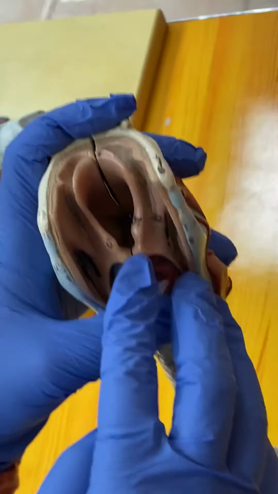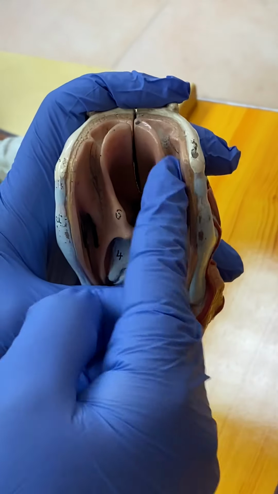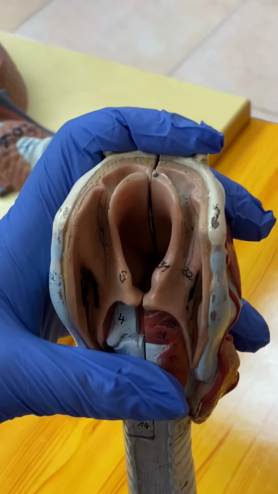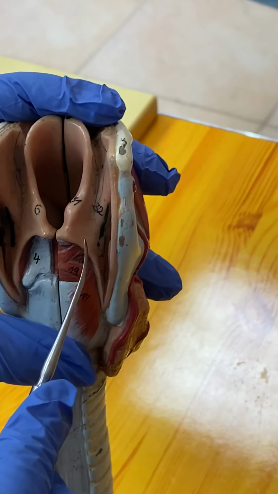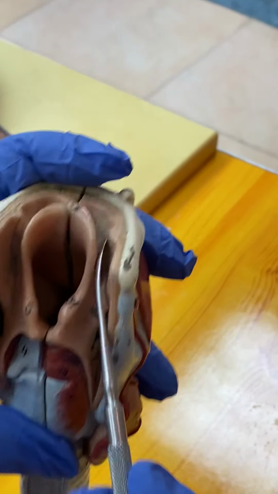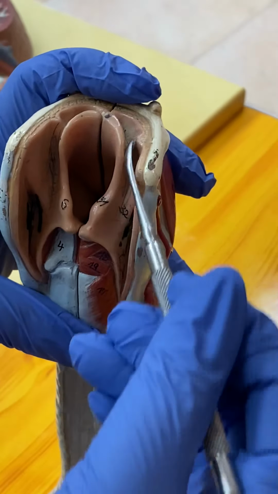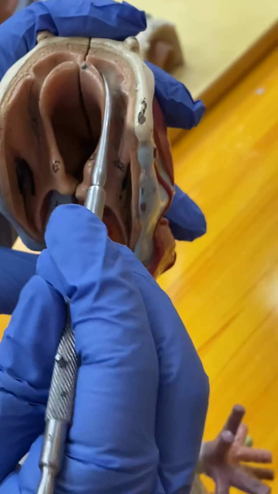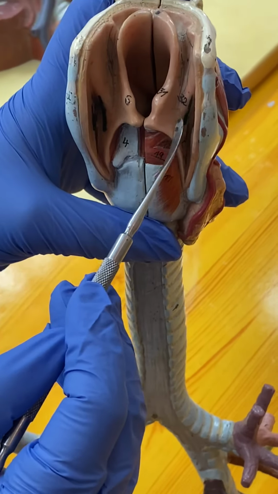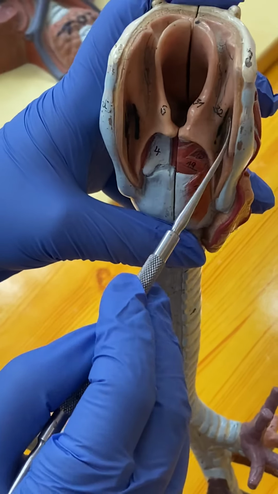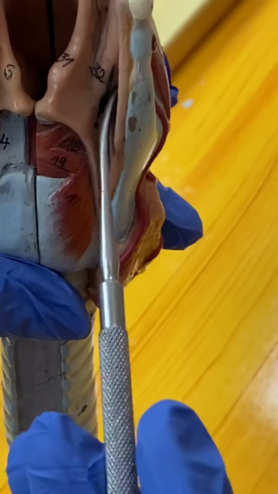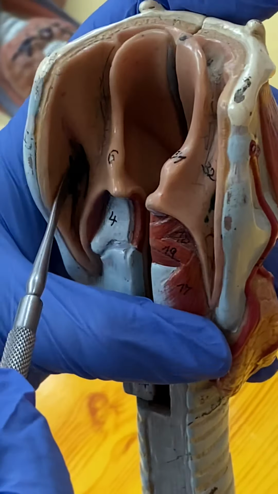On the sides of the epiglottis, between the epiglottis and thyroid cartilage, this gap where my finger is pointing, let me put a probe there. This is the pyriform fossa. Here, between the arytenoid, the epiglottis and the thyroid, this gap, which is marked by green here, is the pyriform fossa. The pyriform fossa is marked green in this zone.